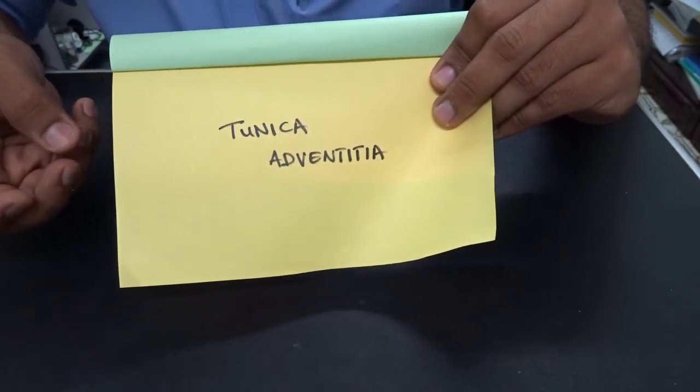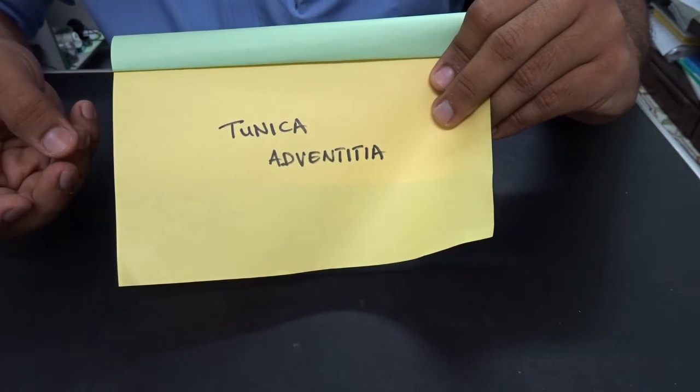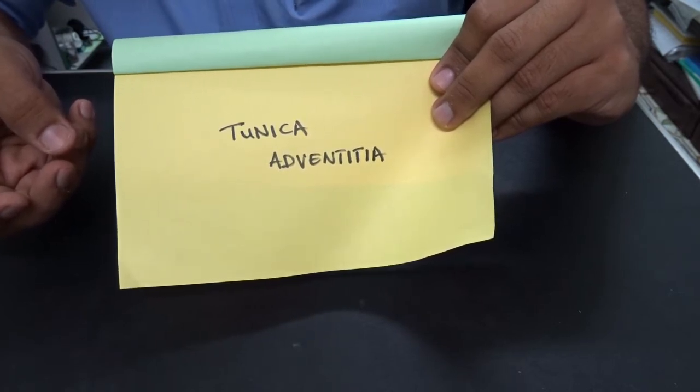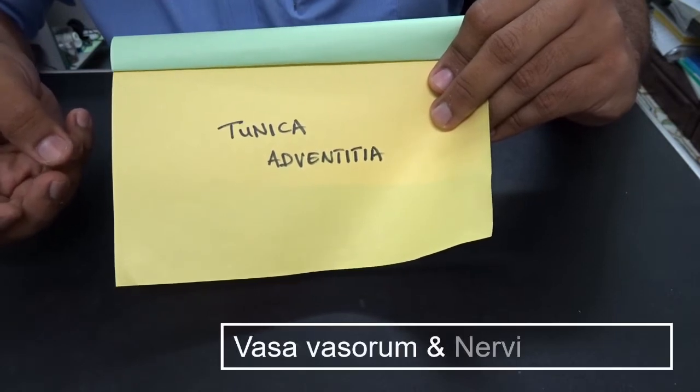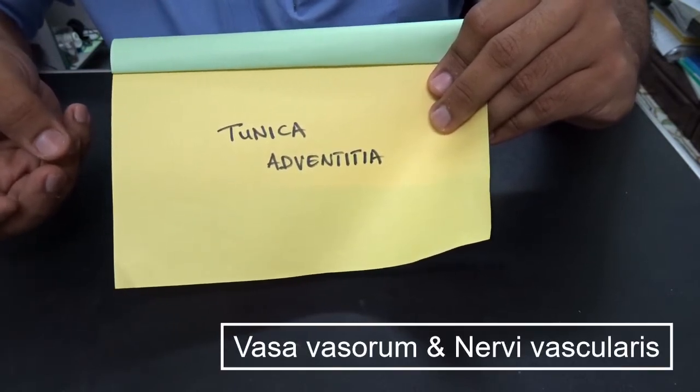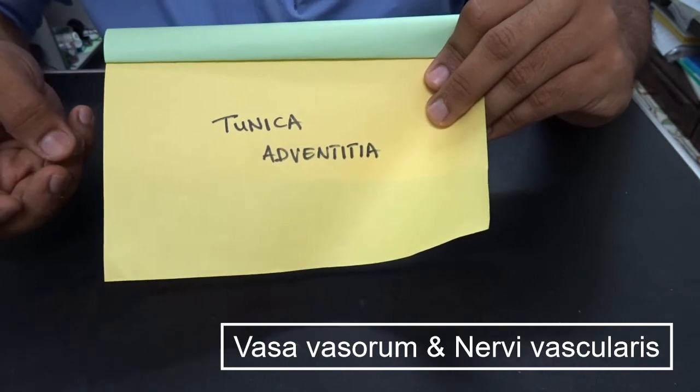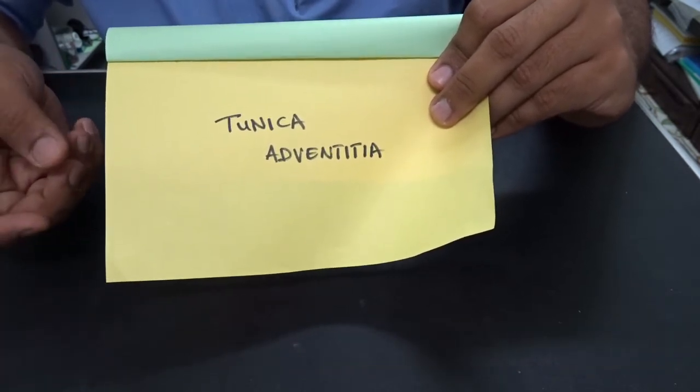In some instances, for example in the large arteries and also veins, you can see the vasa vasorum and also the nervi vascularis. Vasa vasorum is basically just another blood vessel.